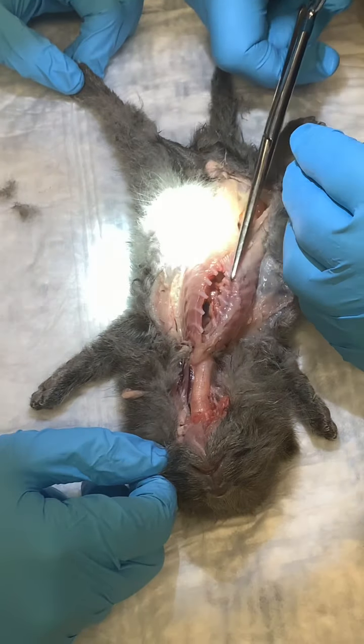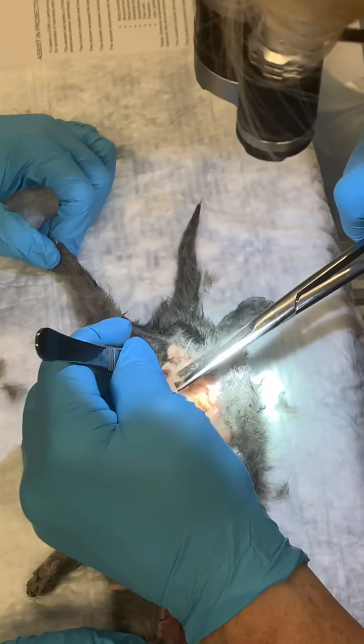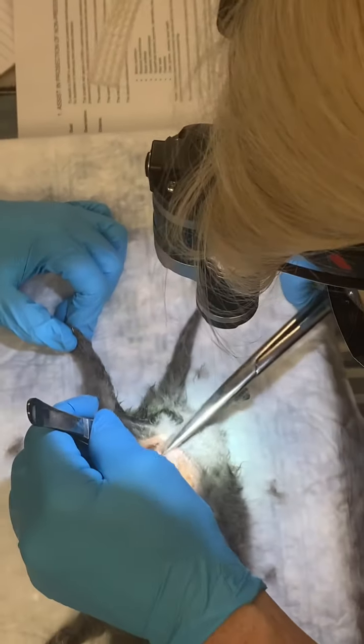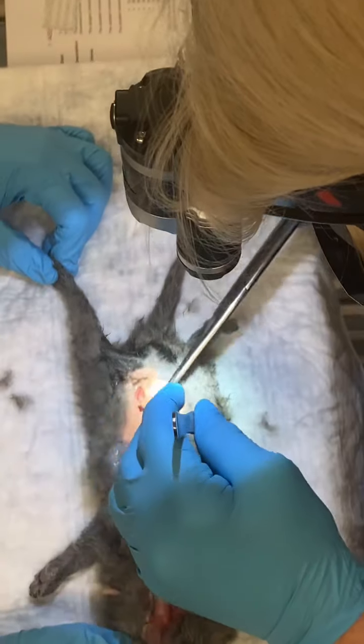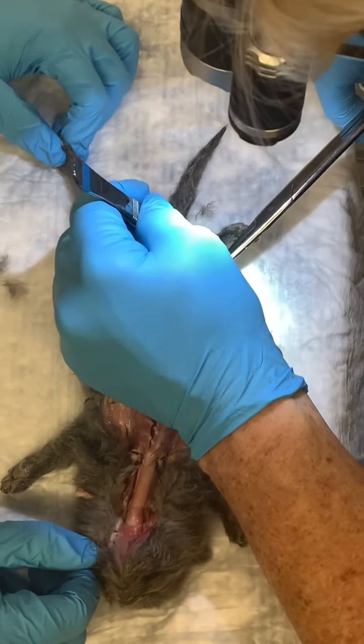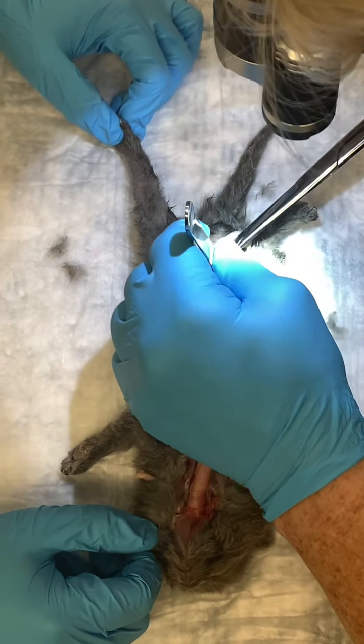So now we're entering the abdominal cavity. And what is this? Male. Just the bladder.